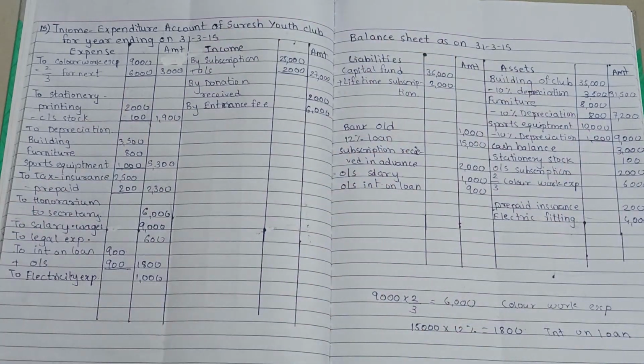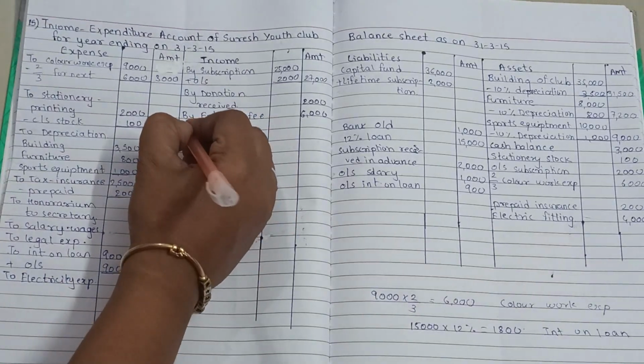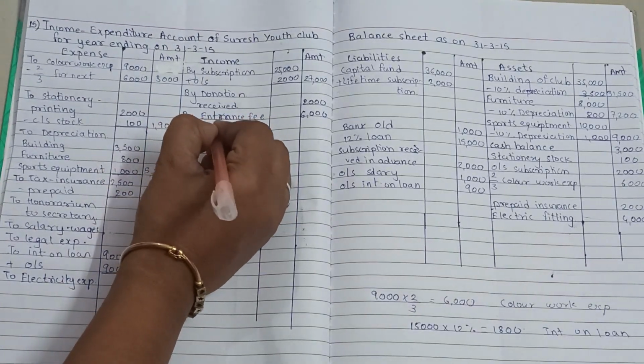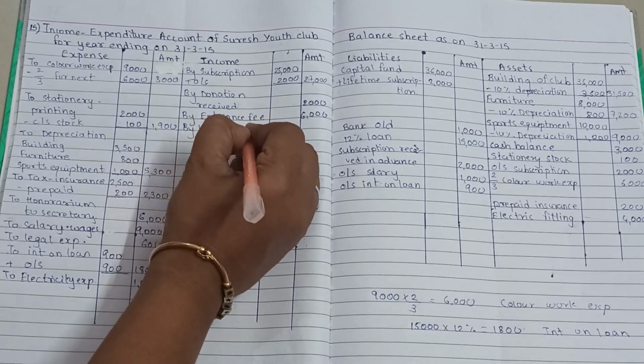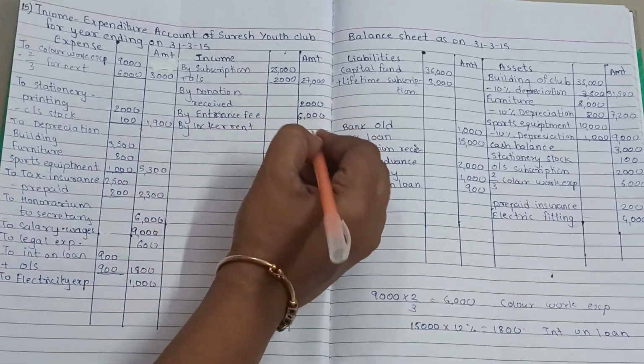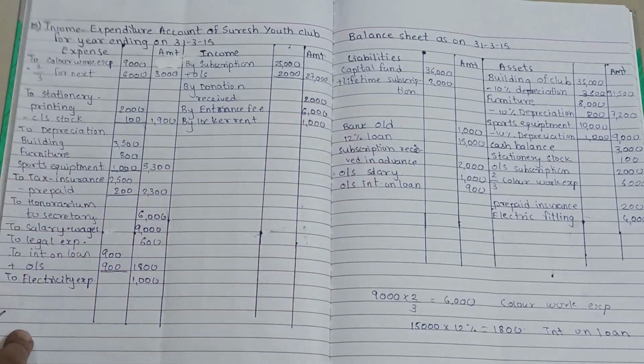Now last, locker rent. Locker rent is income, so by locker rent amount is 1,000. Now we have finished all the entries.